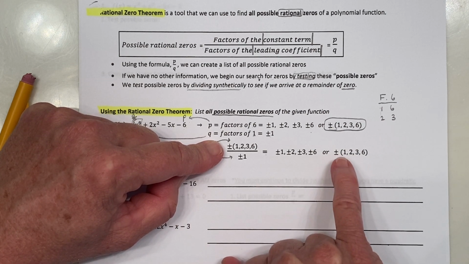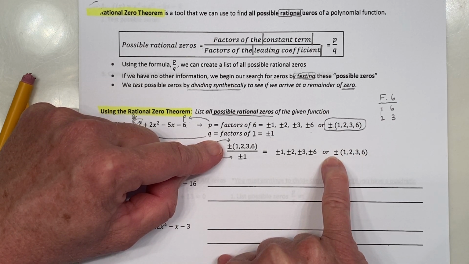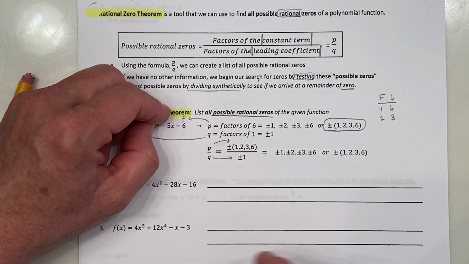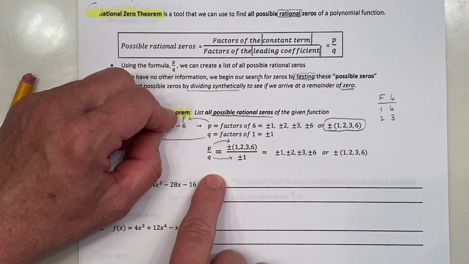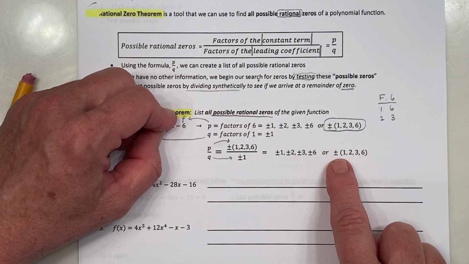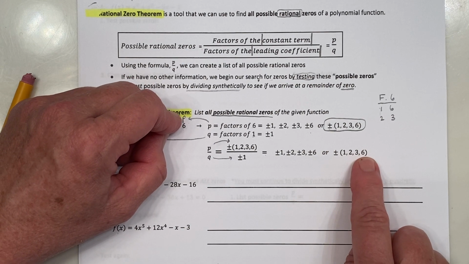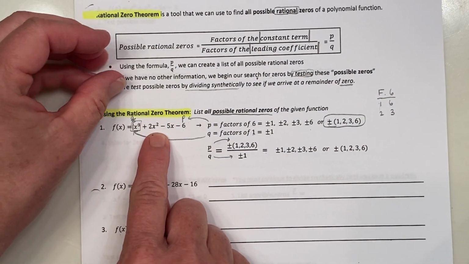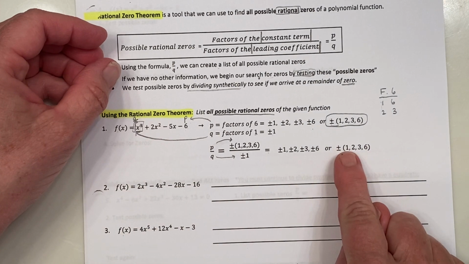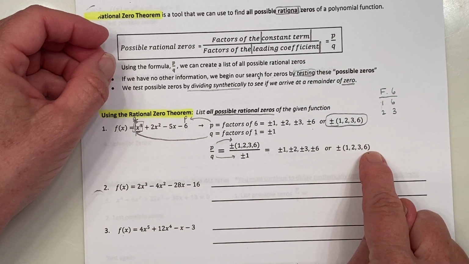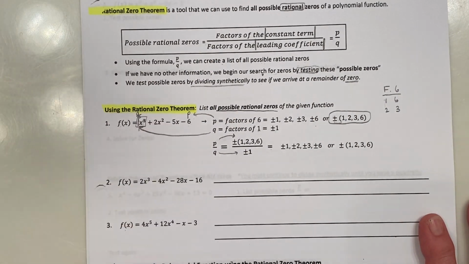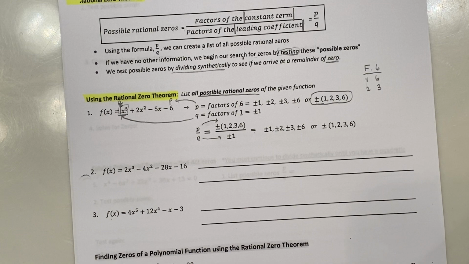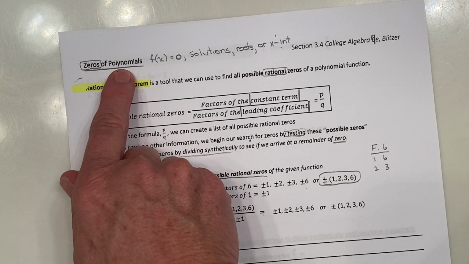So notice that we have 1, 2, 3, 4, double that for the negatives, 8 numbers in my list of P over Q. If the function itself has a zero that's rational, it would have to come from this list right here. All right, let's just practice generating P over Q lists for these first 3 examples, and then we'll put it together with other information that we've learned to complete the objective of finding zeros of polynomials.